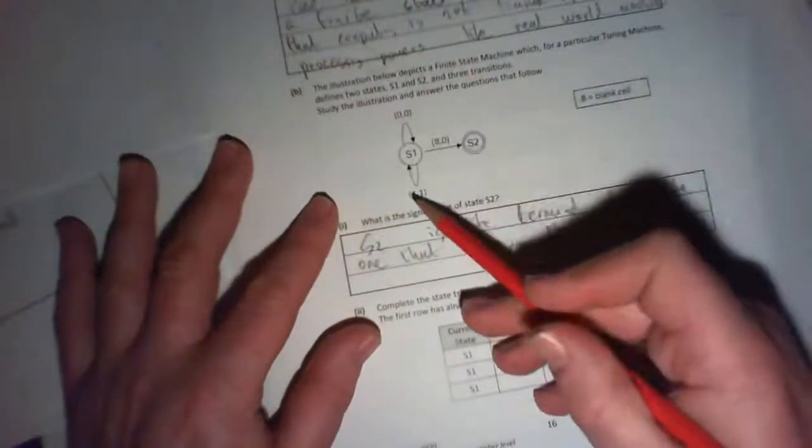The inputs: state 1, if it puts in a 0, it comes out as a 0. Puts in a 1, comes out with a 1. And it stays in state 1. However, you put in a blank, you come out with a 0, and the important bit, you move to state 2. Nice one, that one. Very nice one. Okay. Now, the next bit.